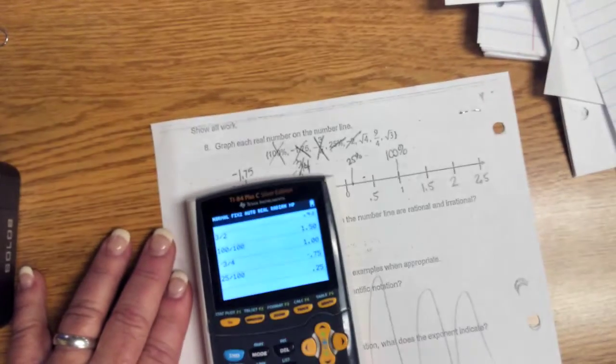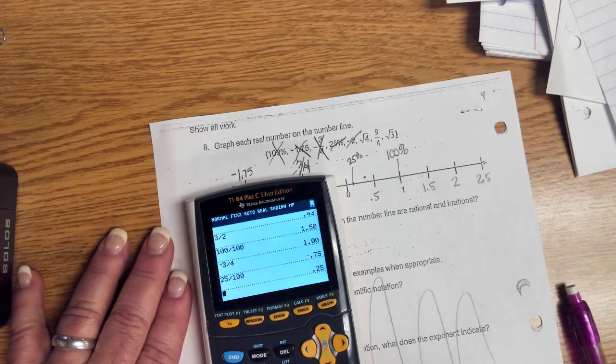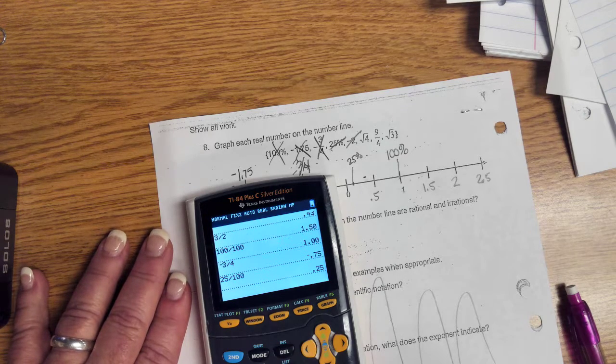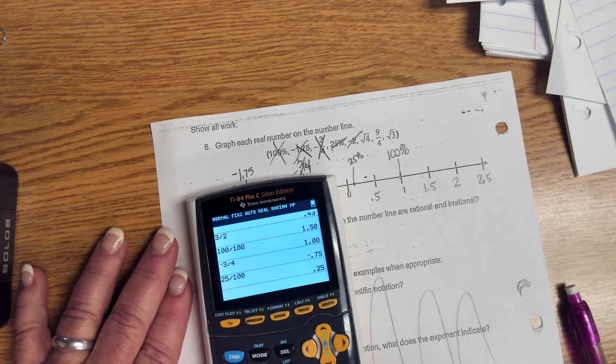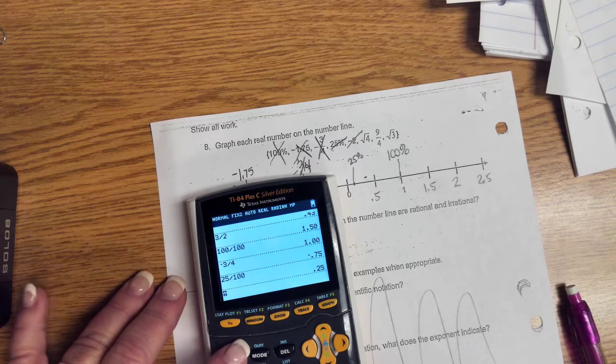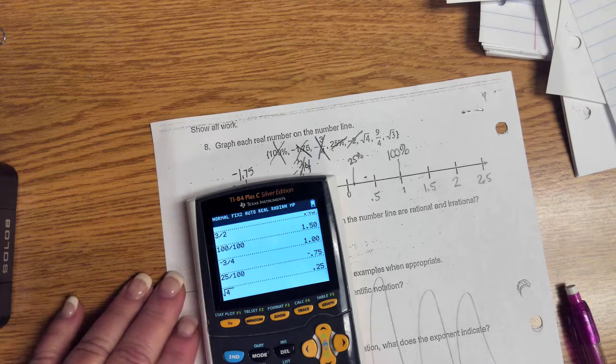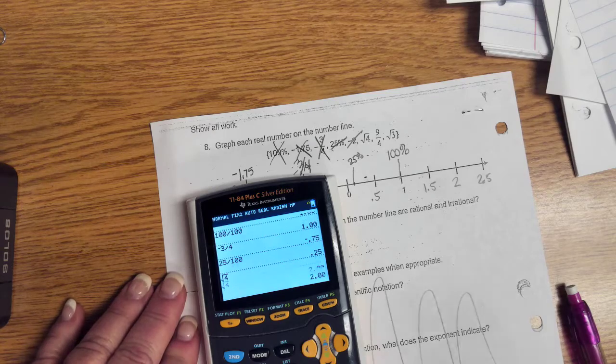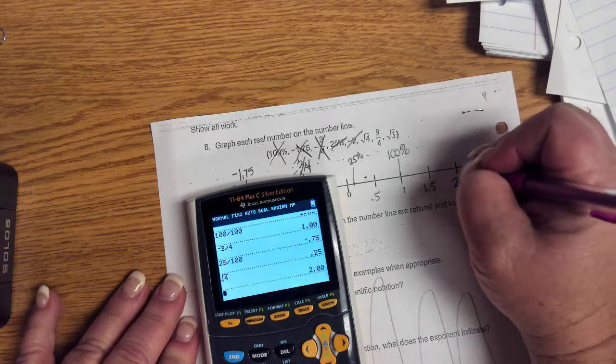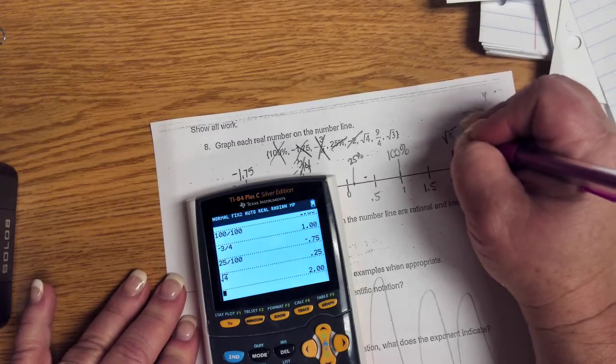Okay. Square root of 4. You guys aren't using your calculators. You're just waiting for me to do all the work. What's the square root of 4? Second, square root 4. Enter. I get 2. So here is square root of 4.